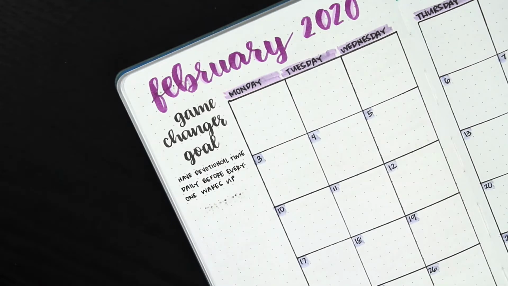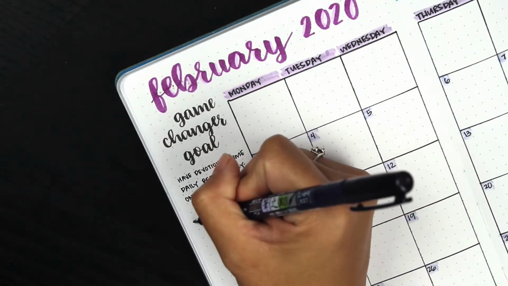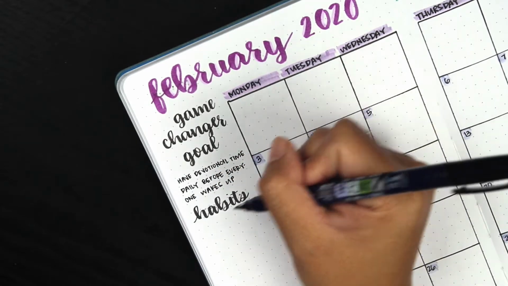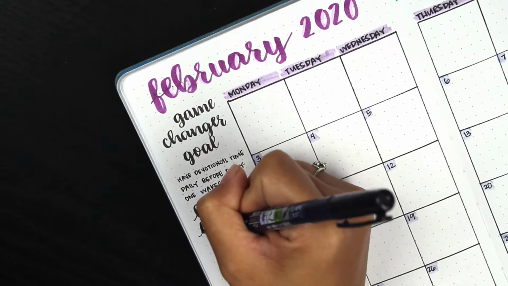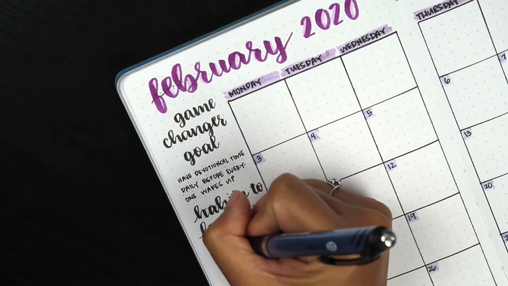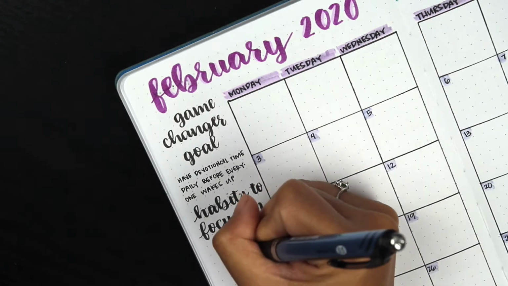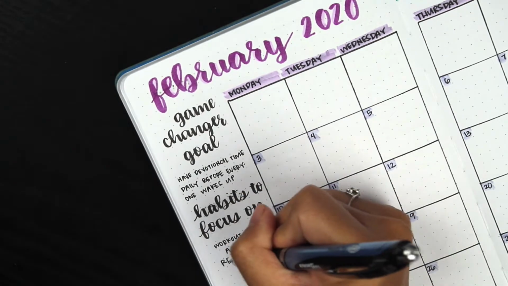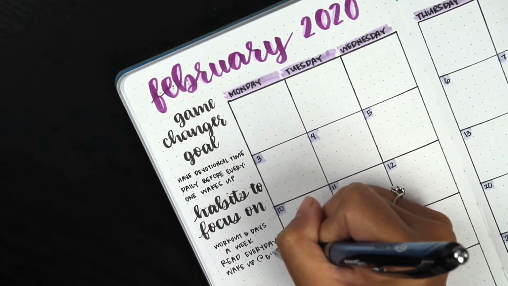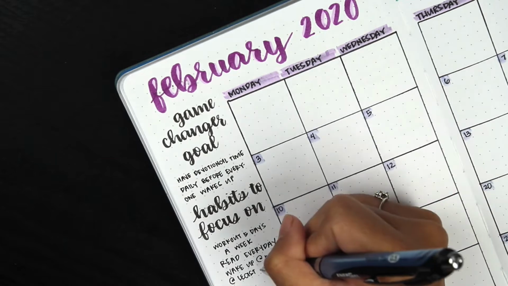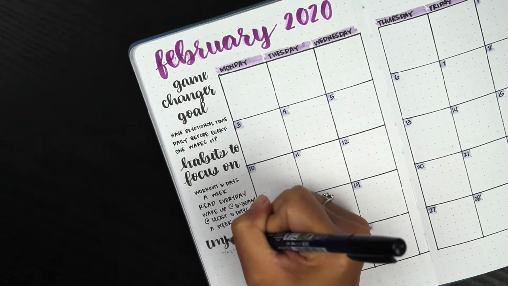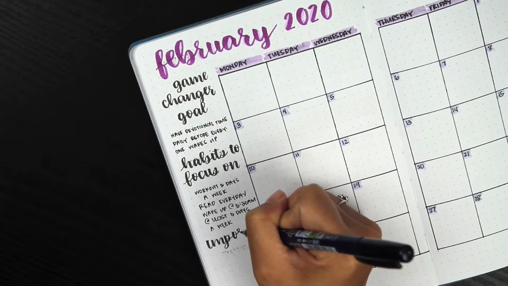My game changer goal for this month is to have devotional time every day before everyone wakes up. I don't really have a time limit or anything like that, but it's usually anywhere between 30 to 45 minutes, depending on how it's going in the morning. And then habits to focus on for the month. I try to keep it simple and just did 3 main ones, which is to work out 5 days a week, read every single day, wake up at 5:30 in the morning, at least 5 days a week. So we'll see how that goes.